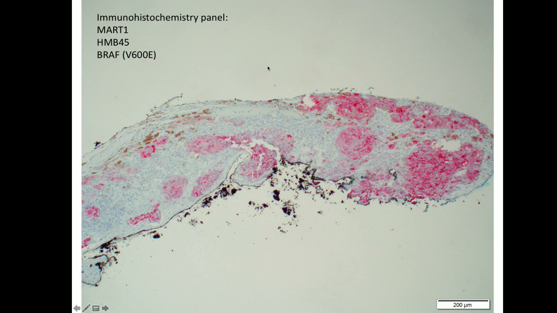And our panel, we usually have a protocol for conjunctival melanoma, which includes 2 melanocytic markers and BRAF. So we can actually have a look at the protein that's produced by this specific BRAF mutation to see whether it's there or not. It doesn't tell you anything about the other BRAF mutations. And this happens to be HMB45. In pigmented lesions like melanomas that are brown, we tend to use a chromogen that's red so that we can distinguish that from the brown that's in the background.